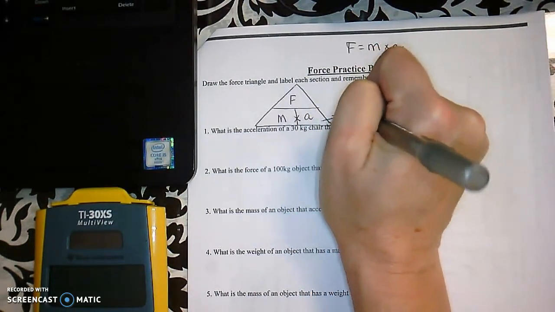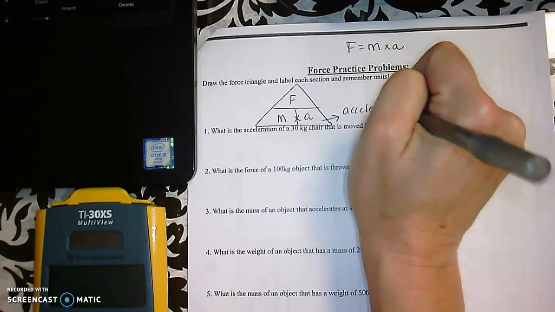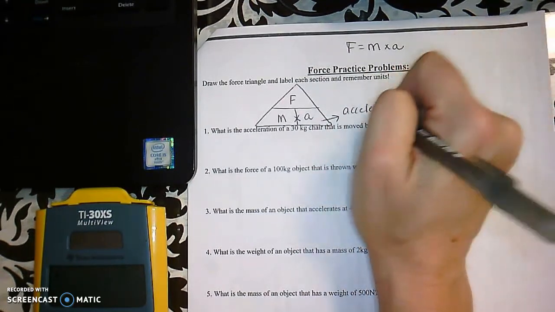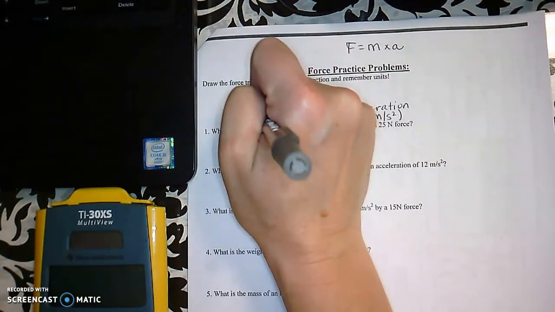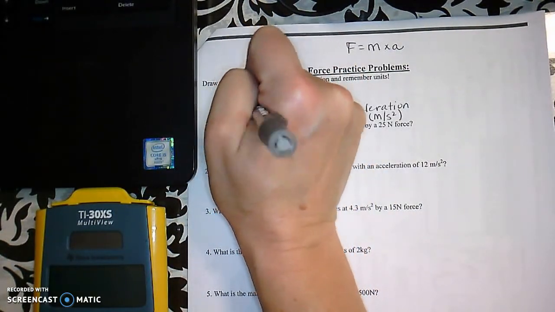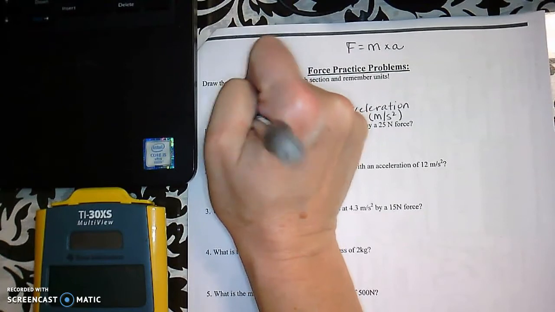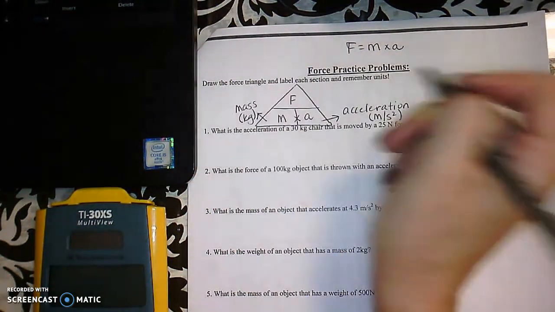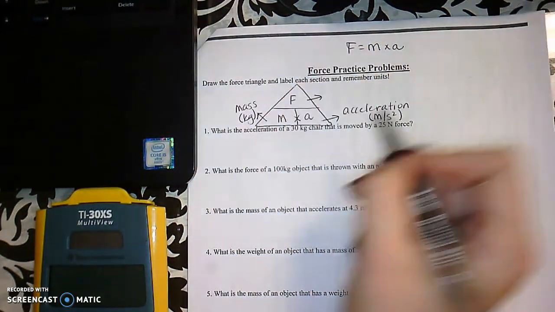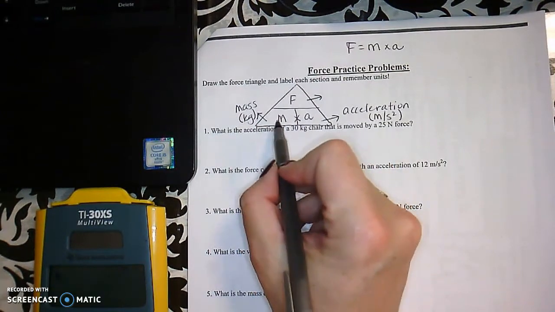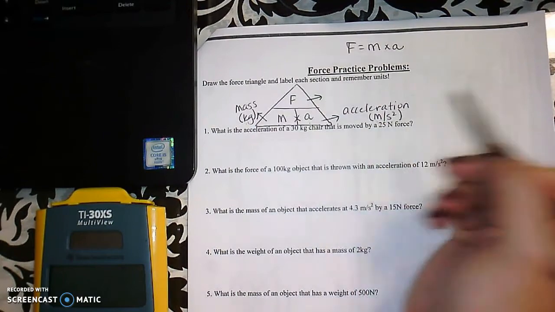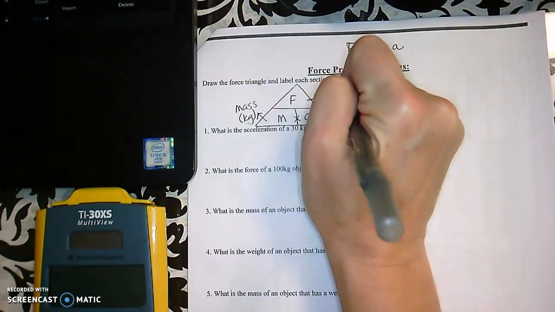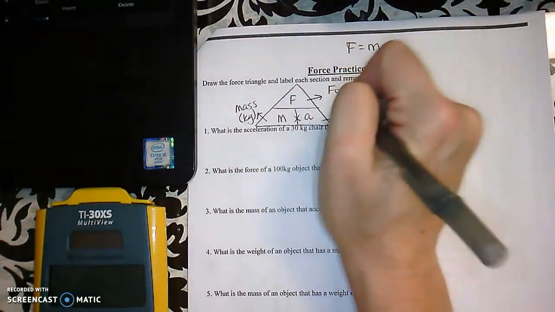A is acceleration, and remember from last unit, the units are meters per second squared. M is mass, and it is measured in kilograms. And that means that force, what we get when we multiply mass times acceleration, kilograms times meter per second squared, is going to be a combination of those units.